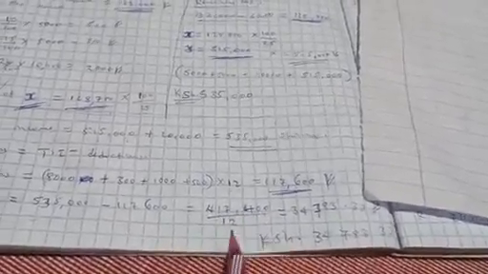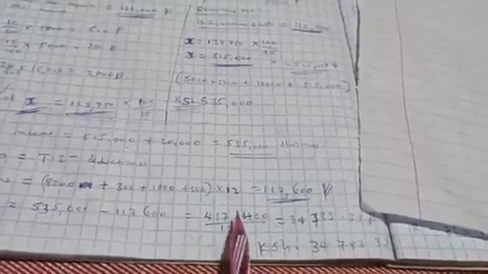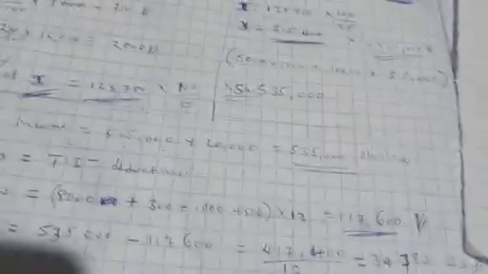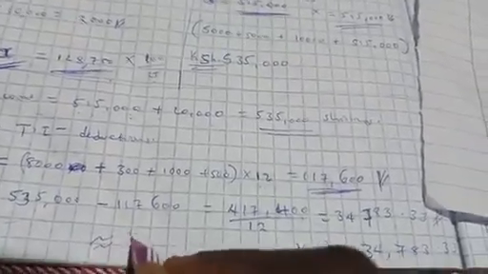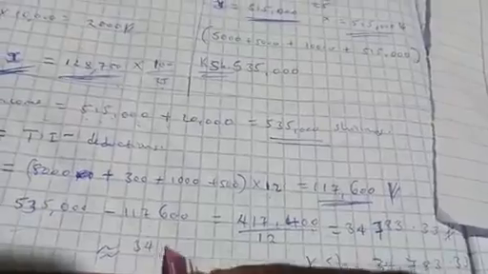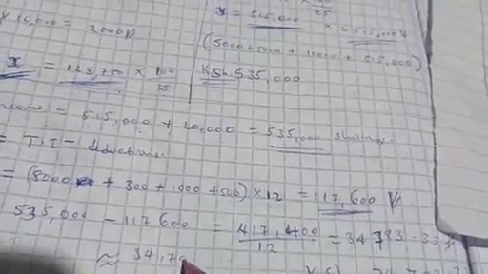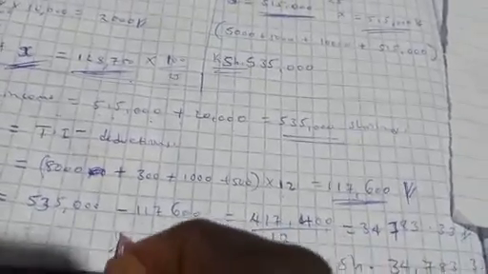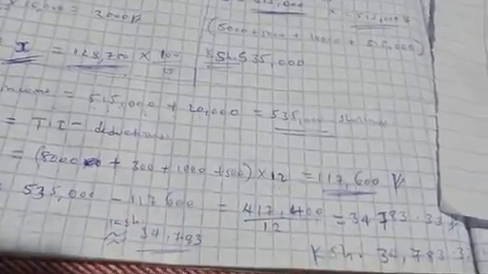This gives us 417,400 divided by 12. Why are we dividing by 12? We are dividing by 12 to convert back from per annum to per month. So you get this value, which is Kenya shillings 34,783.33, which can be written as roughly 34,783 Kenya shillings. Remember to add Kenya shillings before.